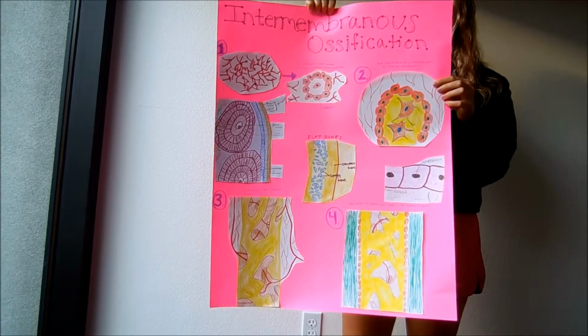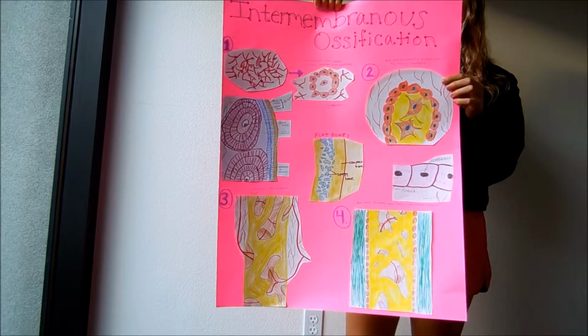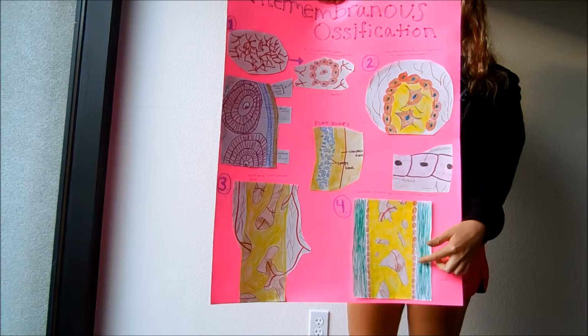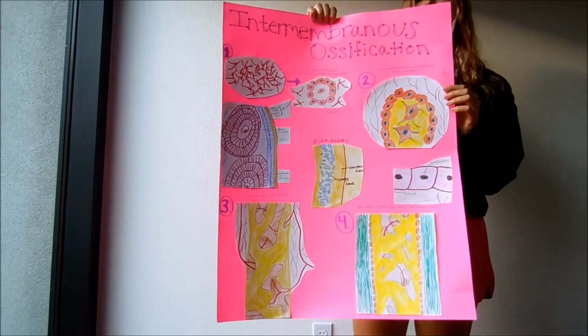Spongy bone's vascular tissue becomes red marrow, and that is the fourth step of intramembranous ossification, which sums it up.